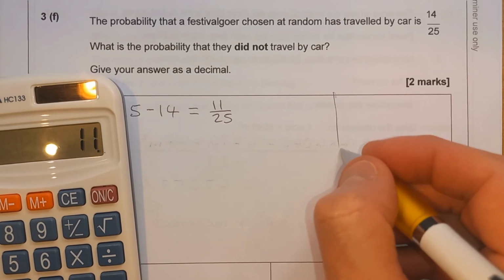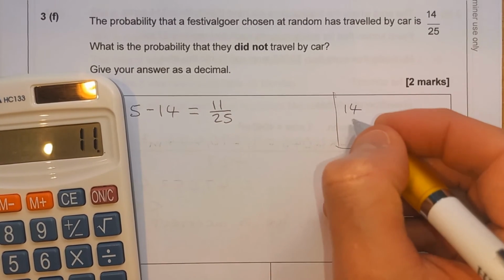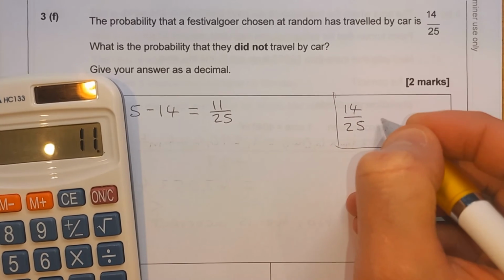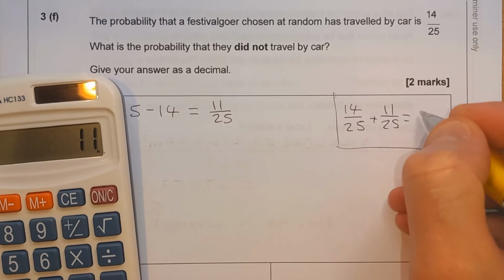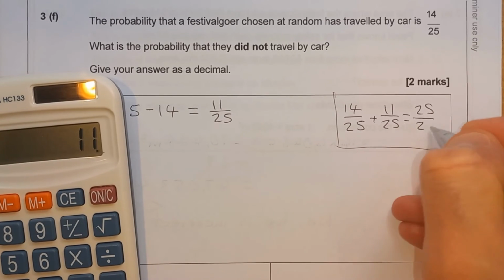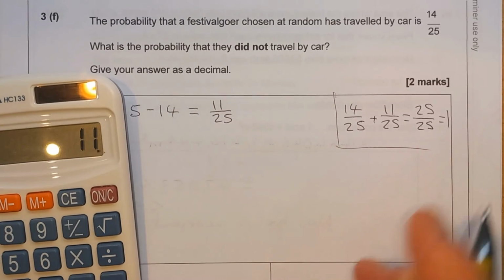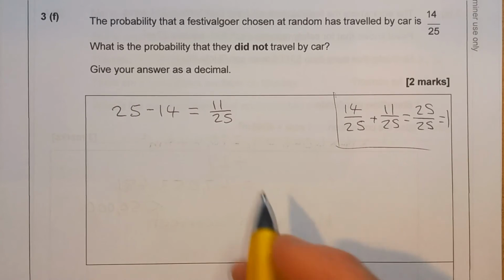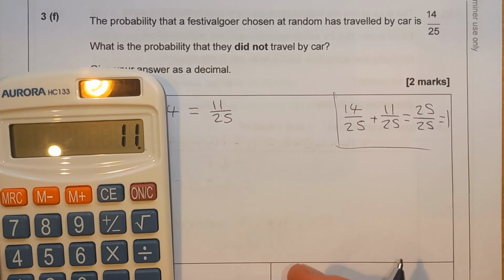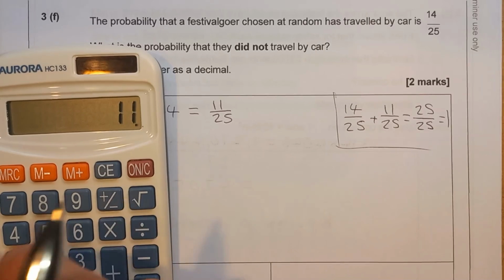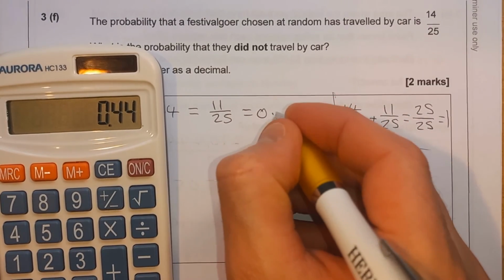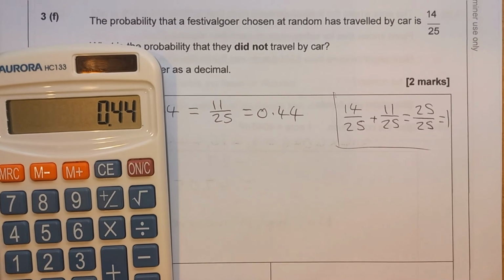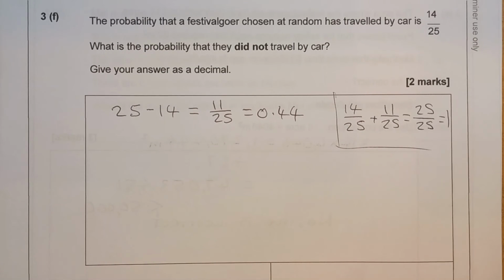And you can think of it because the ones that do travel by car plus the ones that don't travel by car should equal 100% or 1. Okay, so that was good. Right, we want the answer as a decimal. We've got a calculator, so we could just do 11 divided by 25, which gives us 0.44. And now we can move on to the next question.